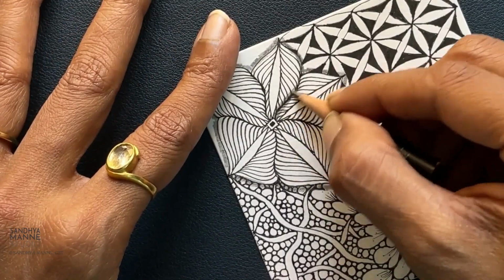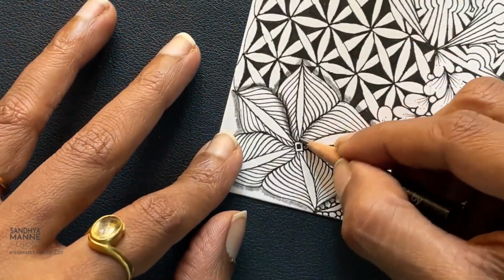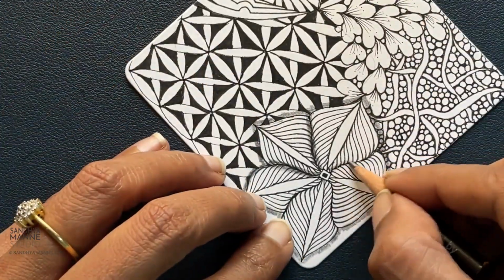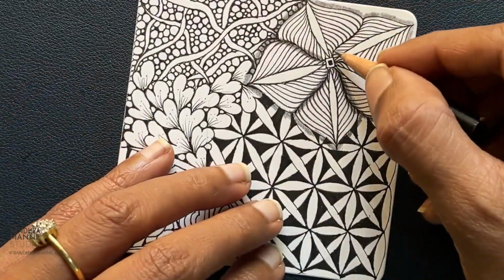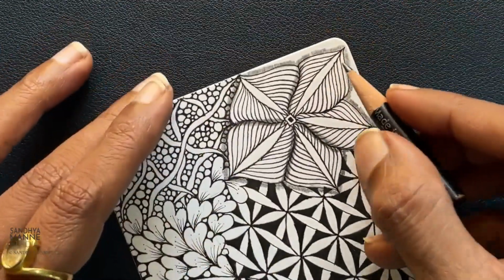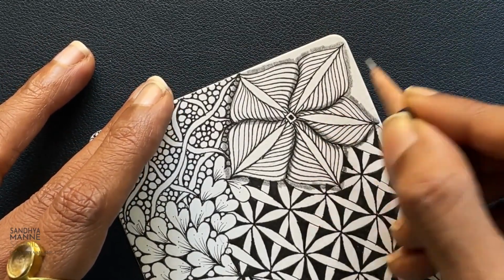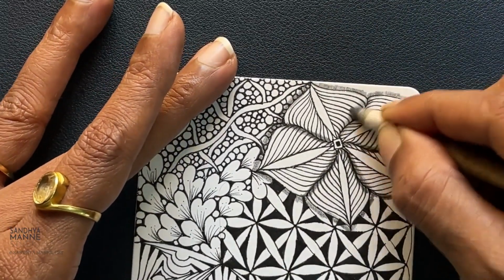Okay, and I'm also going to add pencil here, where all the lines meet. This was the first set of lines that we drew. Okay, like that. And let's blend this.